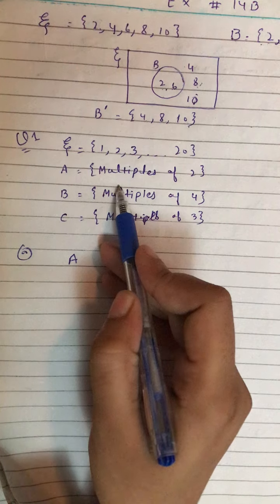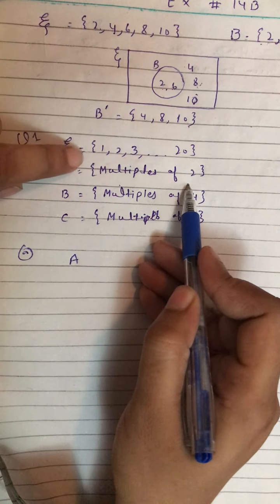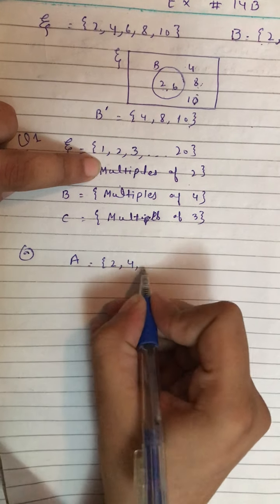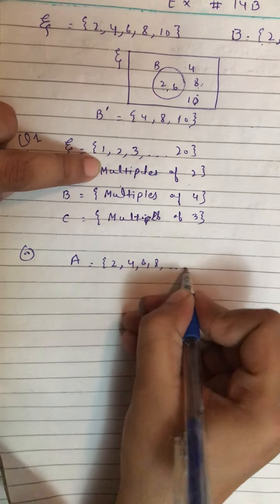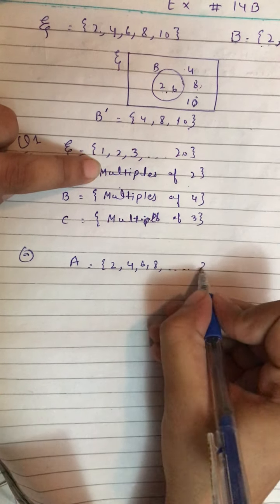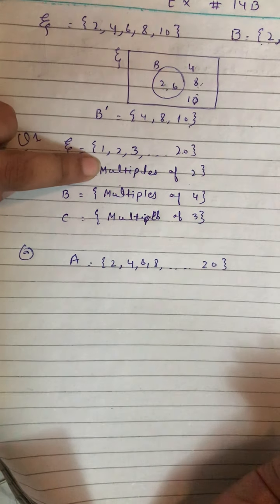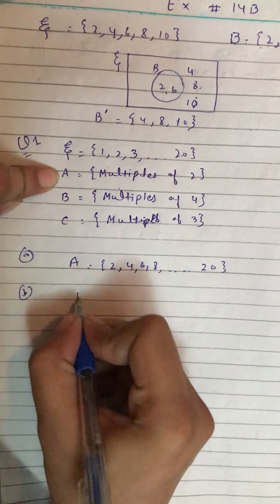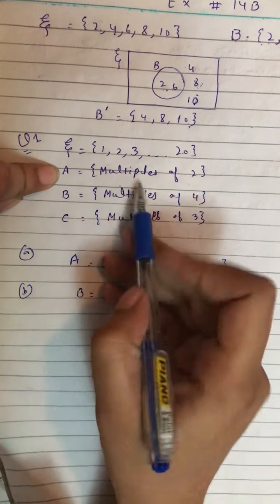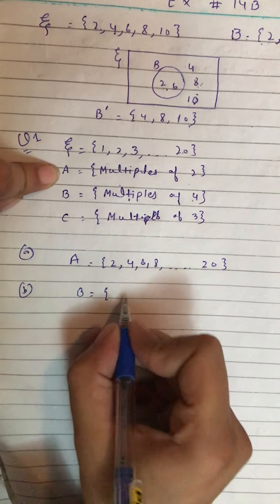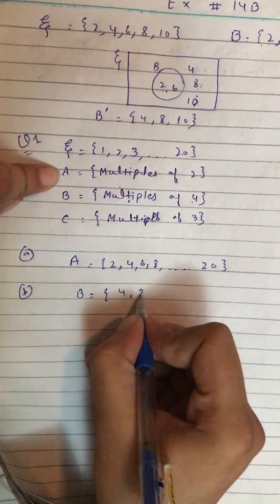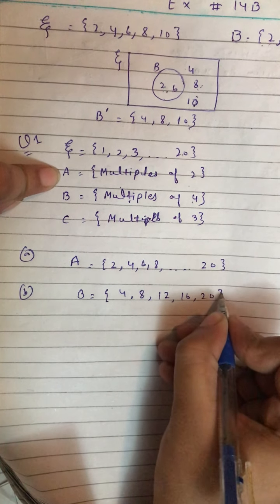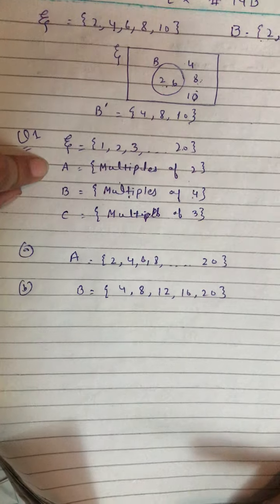Now what is A? This is multiples of 2. Multiples of 2 are 2, 4, 6, 8 and so on, up to 20. Okay, now in part B we find set B. These are multiples of 4. Multiples of 4 are 4, 8, 12, 16 and 20.